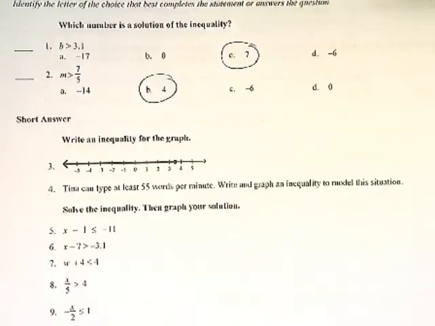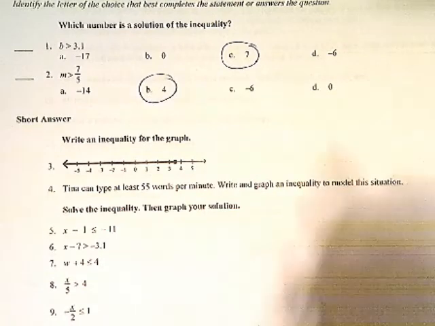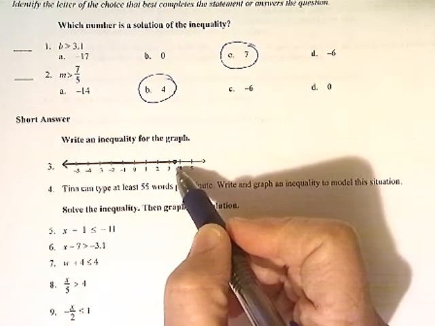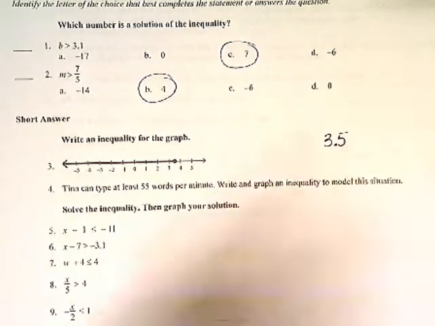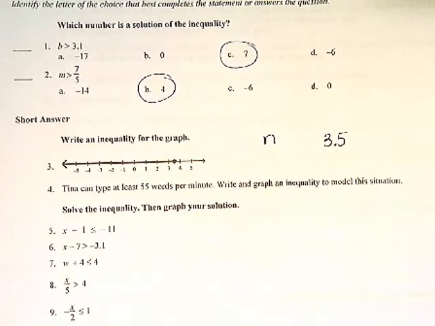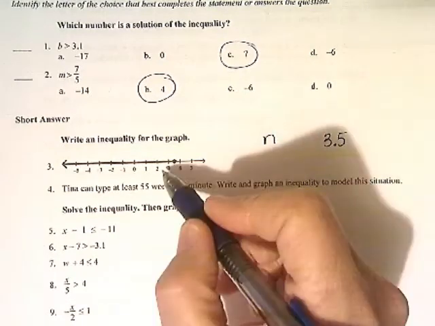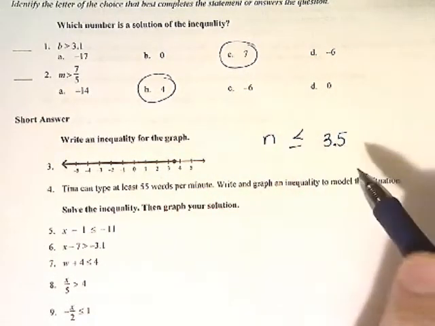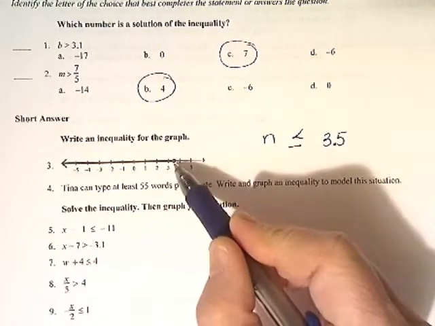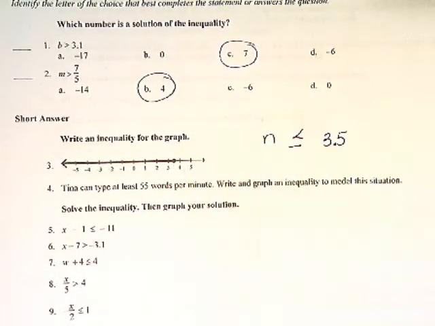Number 3 says, write an inequality for the graph. And the graph is selected between 3 and 4, so that means 3.5 is the number, and we can use n for the variable. And they have shaded the area where n is smaller than or equal to 3.5. Now I put equal to because they colored in that circle.